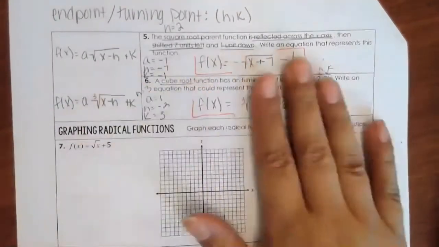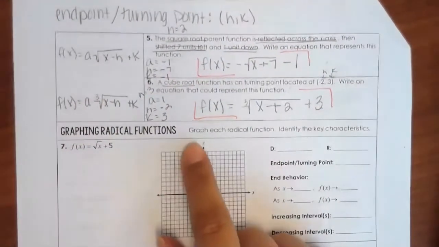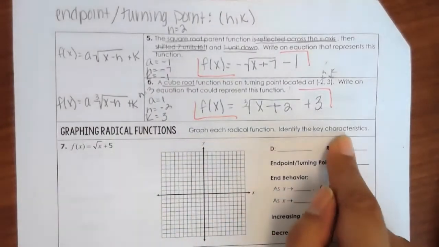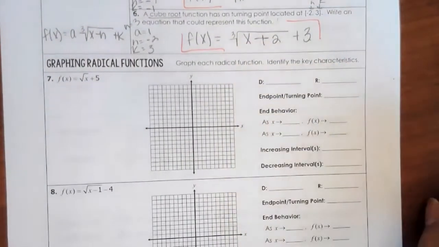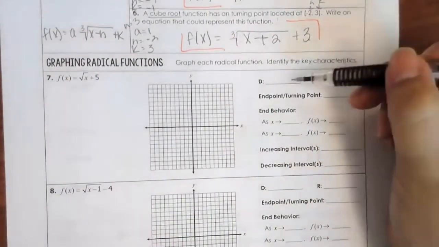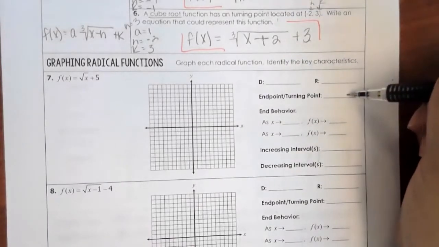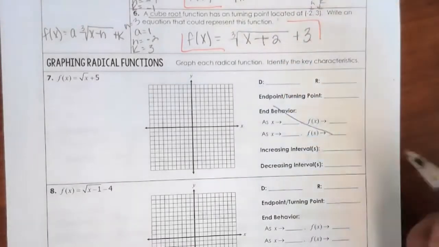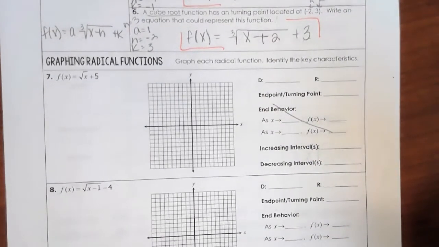All right. Let's look at some graphing. So these directions tell you to graph each radical, identify the key characteristics. So we're going to start with this one right here. The key characteristics we will be doing: domain and range, endpoint/turning point. We're not going to be doing end behavior, and we're going to do increasing and decreasing intervals.